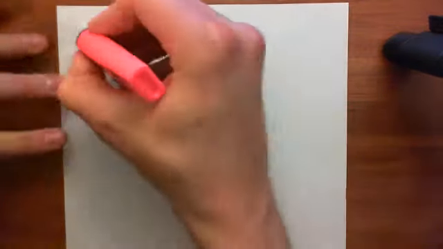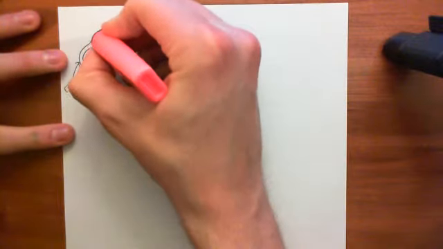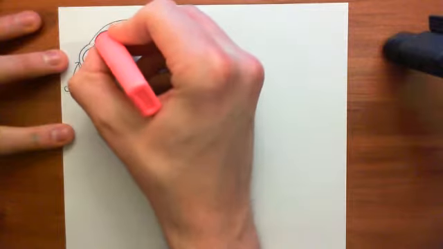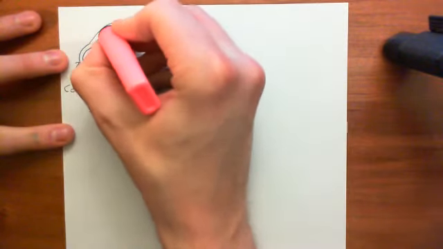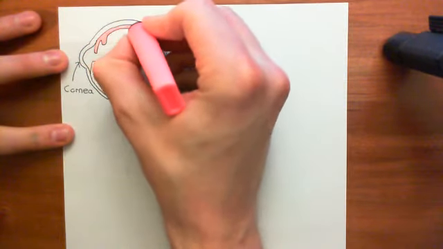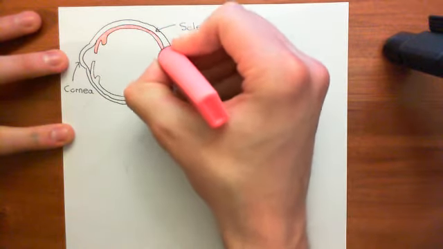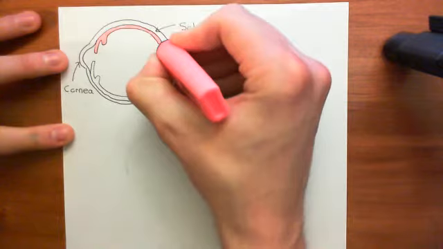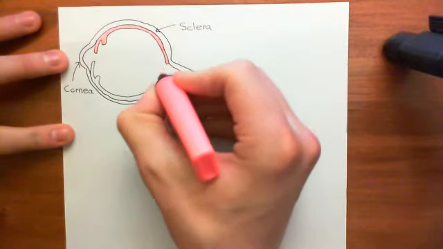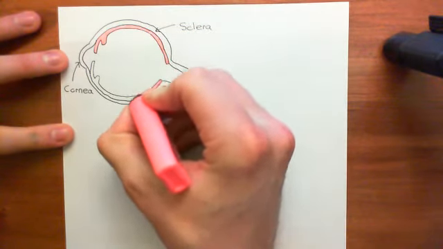So we'll colour in the choroid then in red, and I shouldn't have coloured the iris in red, but never mind. Not many people have red irises. So this is the choroid coming all the way back here, and as I say, it does not cover the optic nerve, so it stops short of the point where the optic nerve is going to come out of the eye.